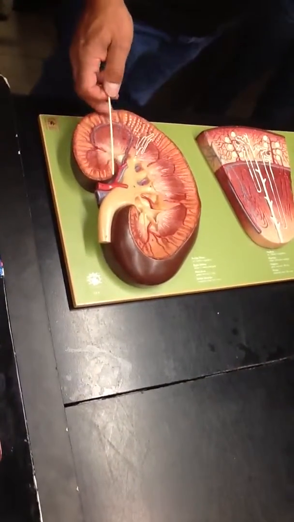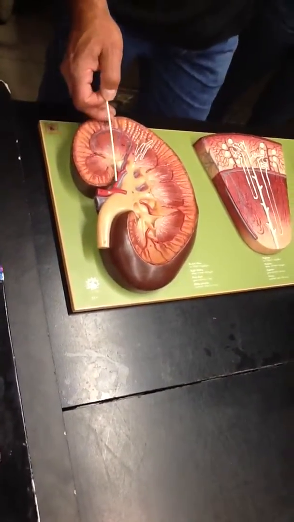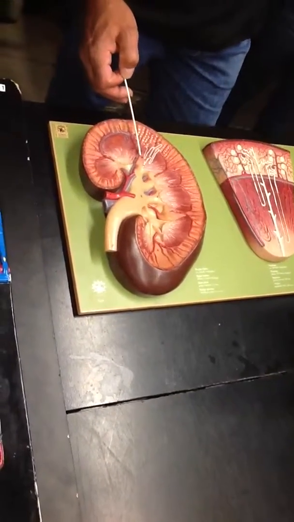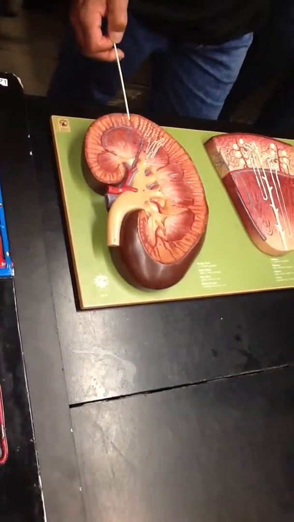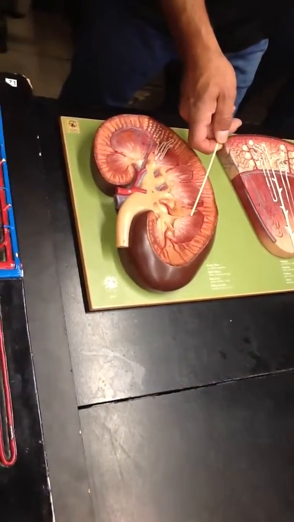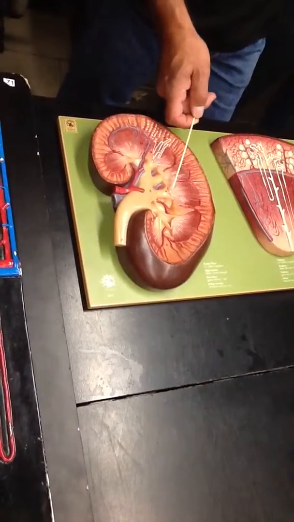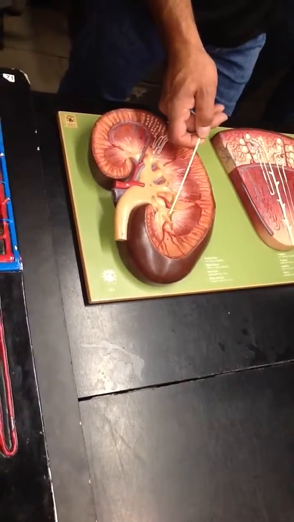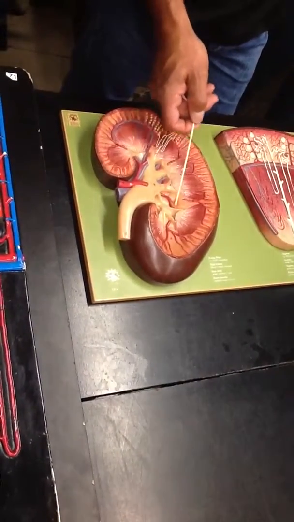So looking at the renal artery, which splits to become the segmental artery, then the interlobar, then the arcuate, and then the interlobular. Then we have the renal papilla at the bottom of the pyramid, which is where formed urine is dripping into the minor calyx. These little cups are the minor calyx.